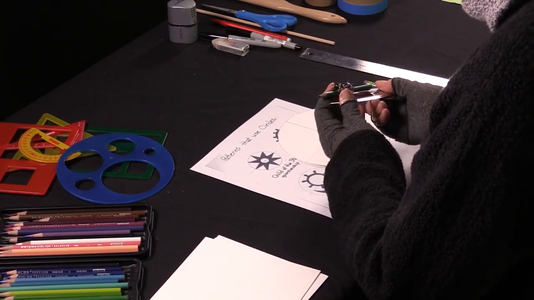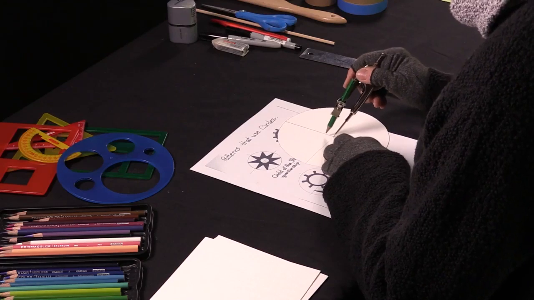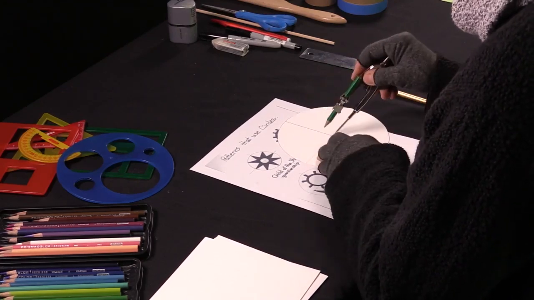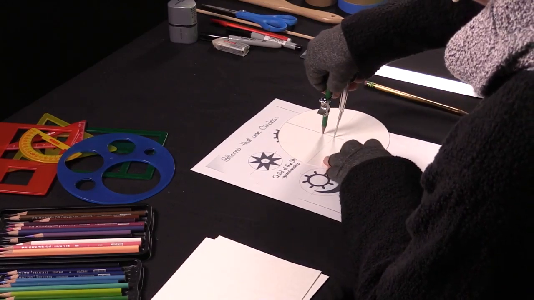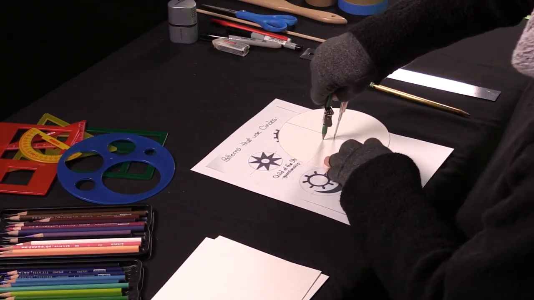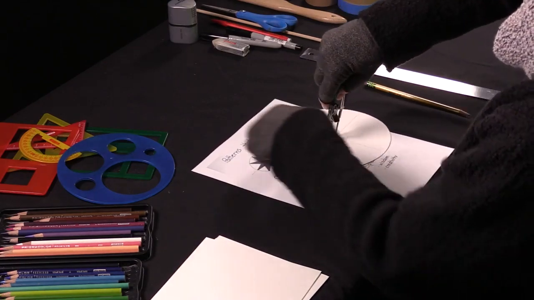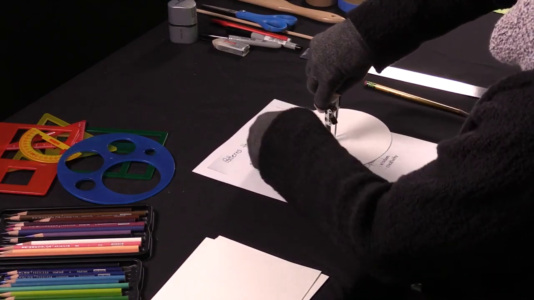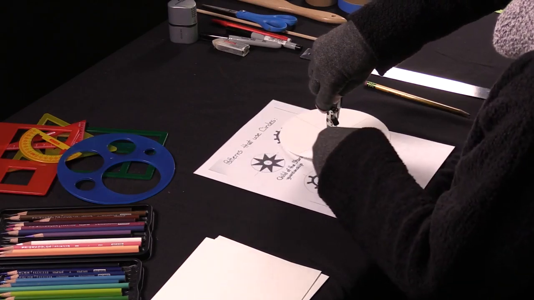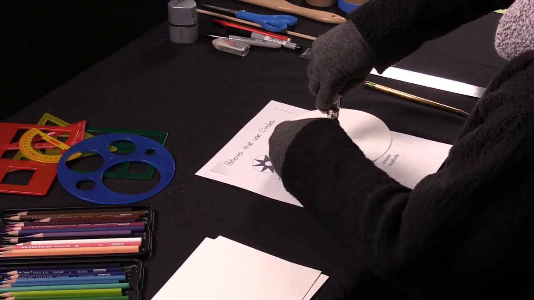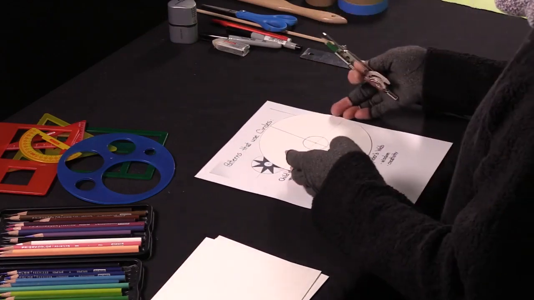And then I'm going to close it a little bit so it makes a smaller circle. Oh, that's too small. I'm just eyeballing, seeing how big the circle should be. And then you have to kind of do it in a steady motion. You can turn the paper or you can turn the compass. It's easier to do this for me. So now I've got my circle in the middle.